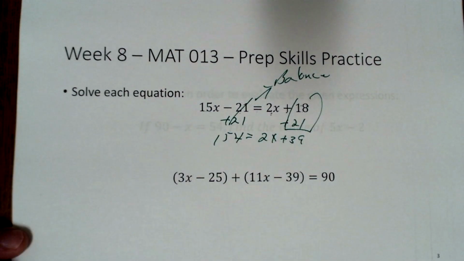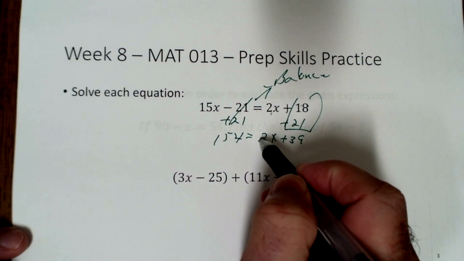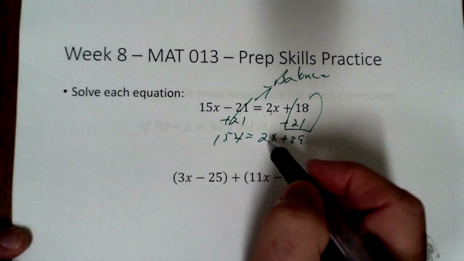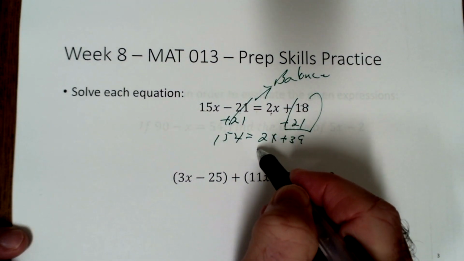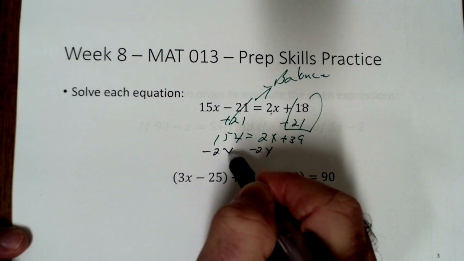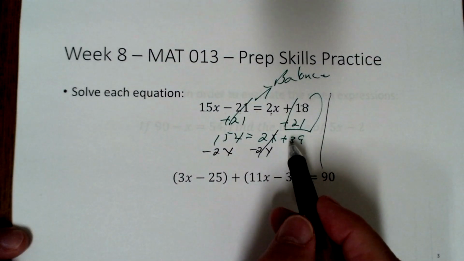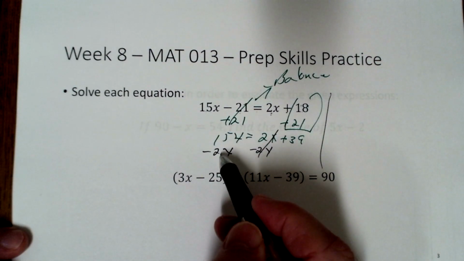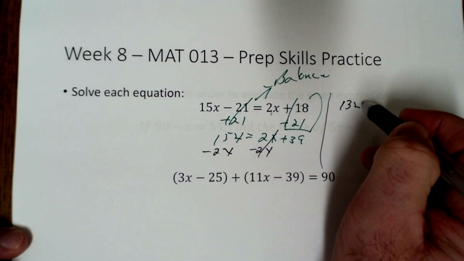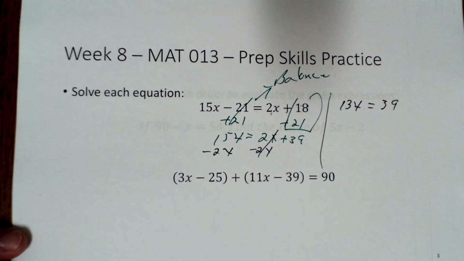We've done that. So now we've made the decision to keep our variable terms to the left. So we're going to pull the whole term 2x out. That's plus, so we're going to go minus 2x. Again, equal means balance. It cancels itself out. Okay, so 15 x's, you take away 2 of those x's, you have 13 x's. That has canceled, equals 39.